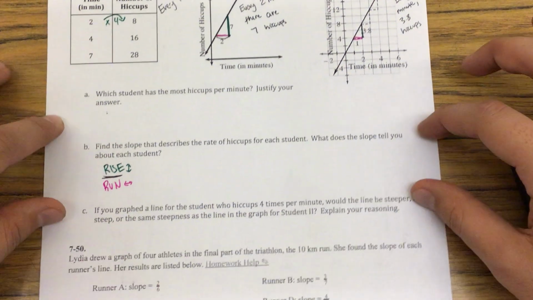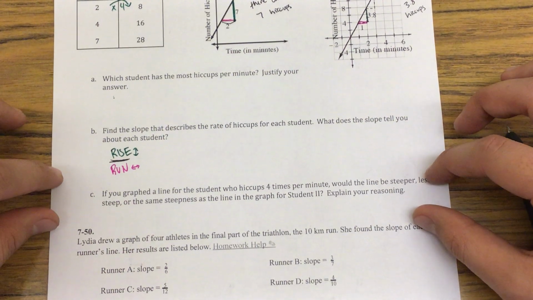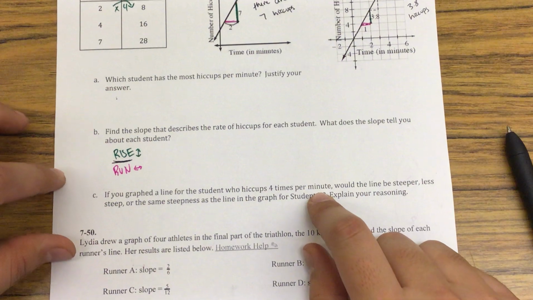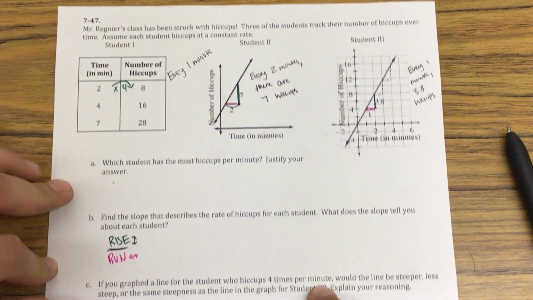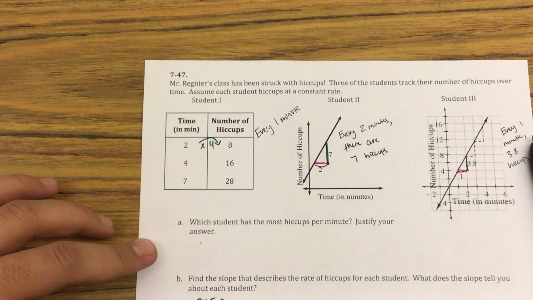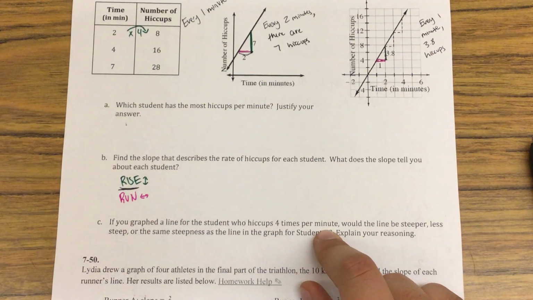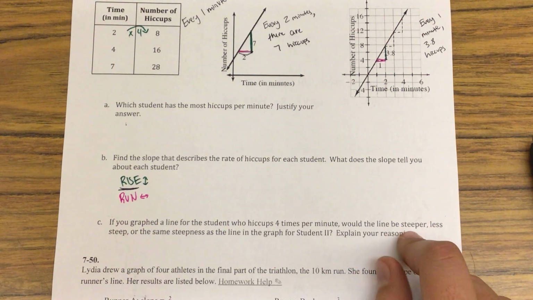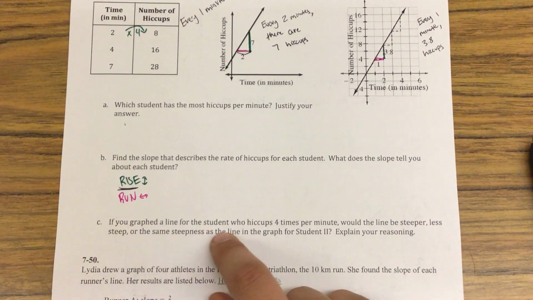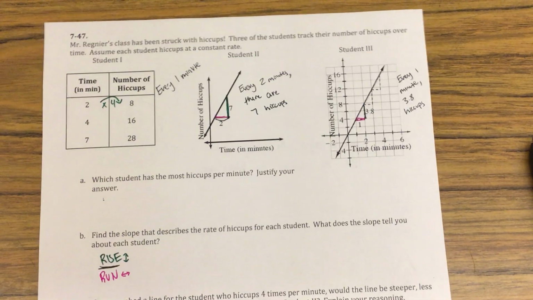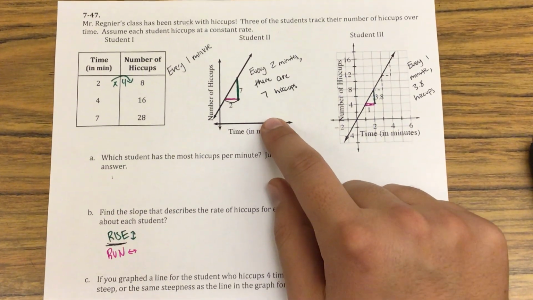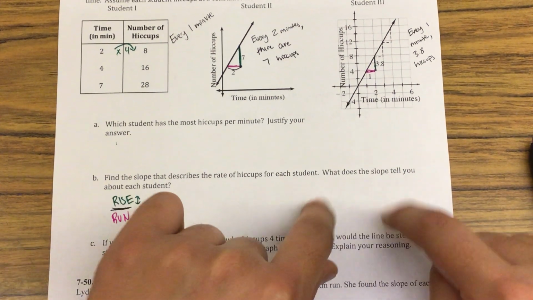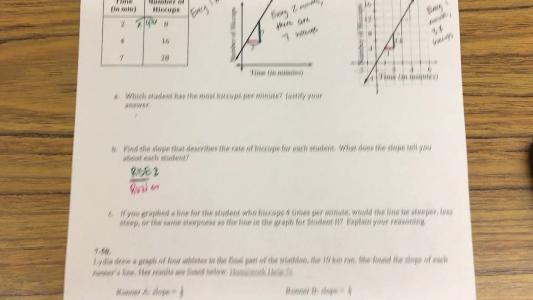I want you to fill this one out. If you graph the line of a line for the student who hiccups 4 times per minute, would the line be steeper, less steep, or the same steepness as the line in the graph for student 2, which is right here? Okay? So, if you have the rate for each one, if you have the slope for each one, you could tell me which one's the steepest.